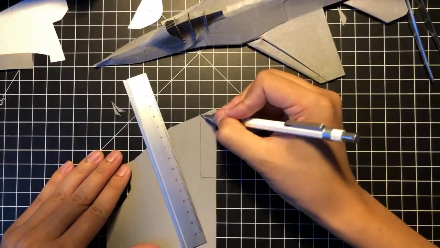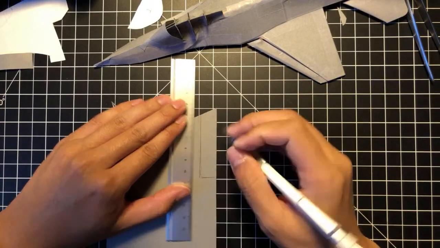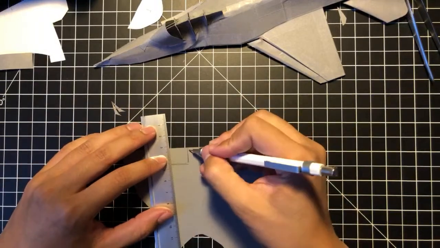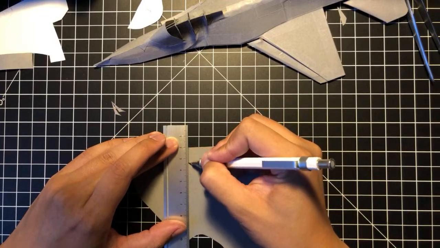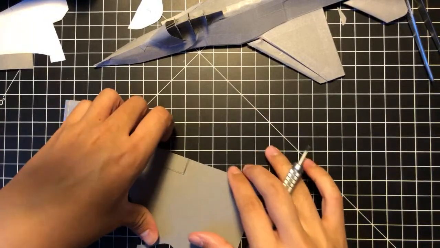So we are going to... I'm just gonna draw that a little bit.